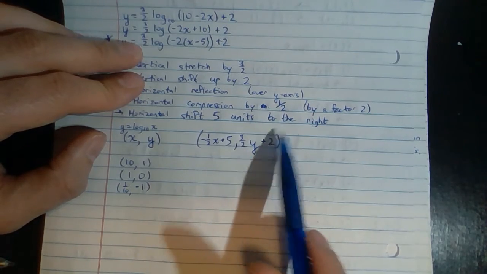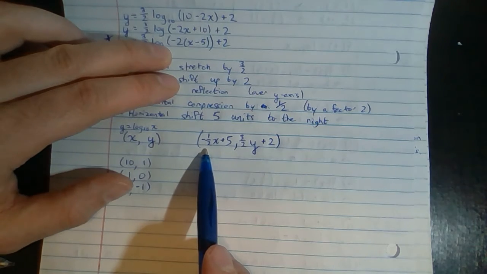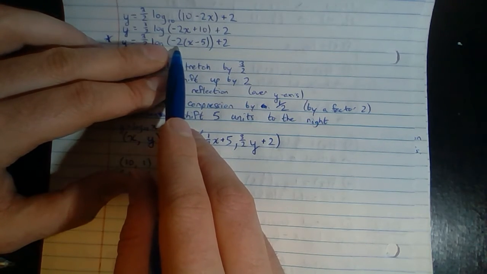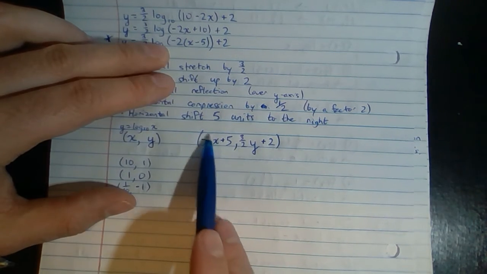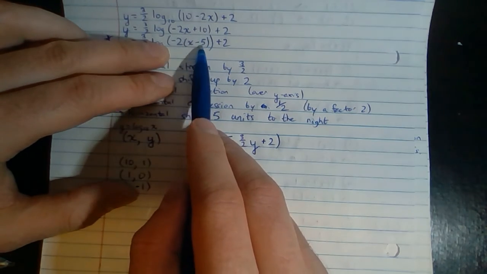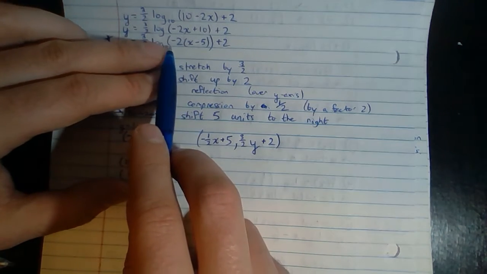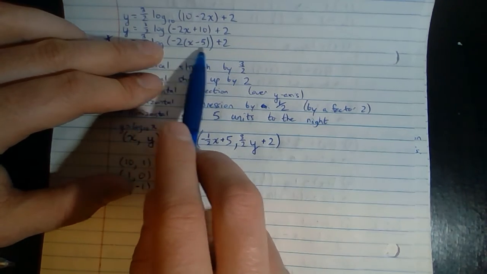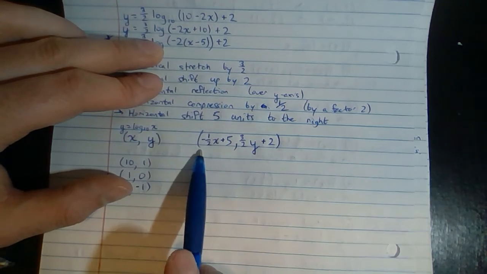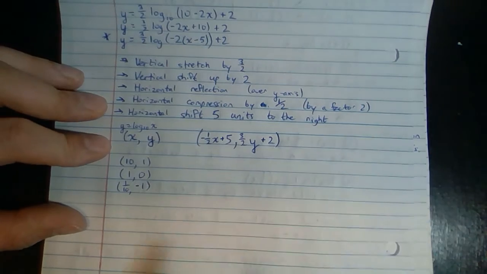Everything happens exactly the way it appears in the equation. Horizontally, things happen the opposite. Here we're multiplying by negative 2, and here we're more or less dividing by negative 2, multiplying by negative 1/2. Here we're subtracting 5, and here we're adding 5. So for every horizontal transformation that appears in the equation, the opposite is happening to our coordinates.